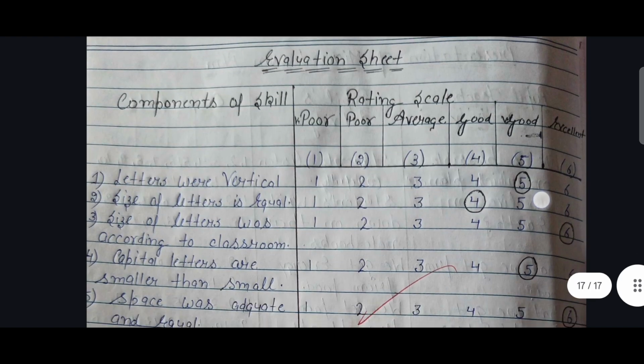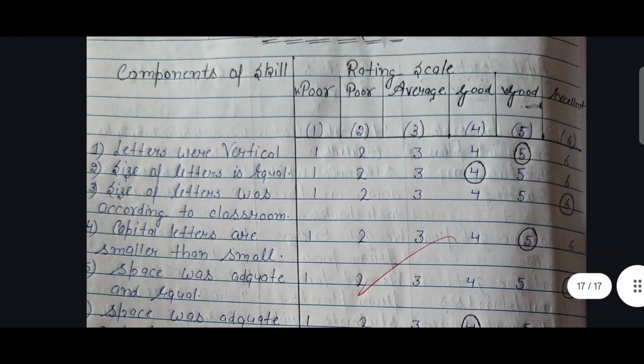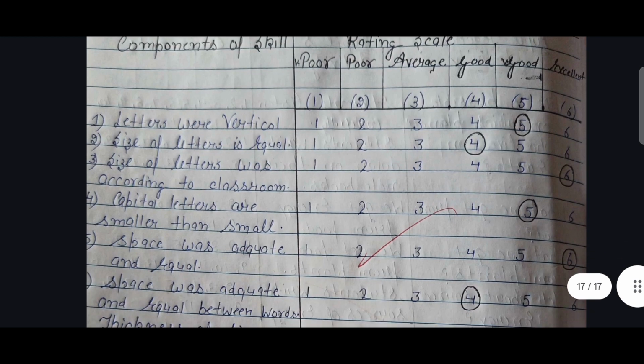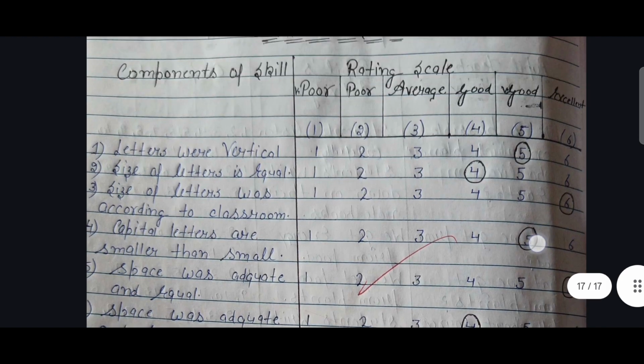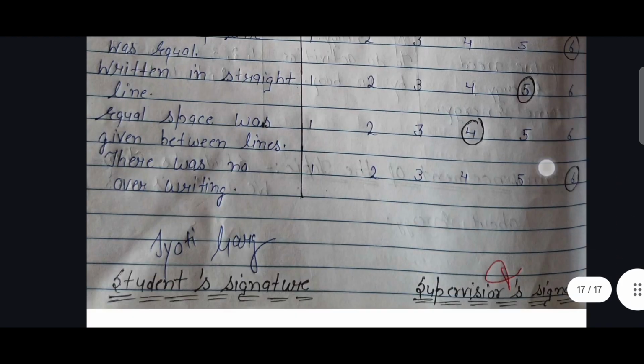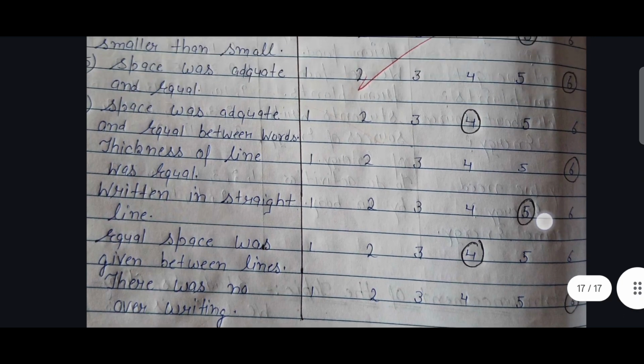Then is the evaluation sheet. Two columns are divided: components of skill and rating scale. All the components are written on the left side and the rating scale on the right side. Then the student signature and supervisor's signature.